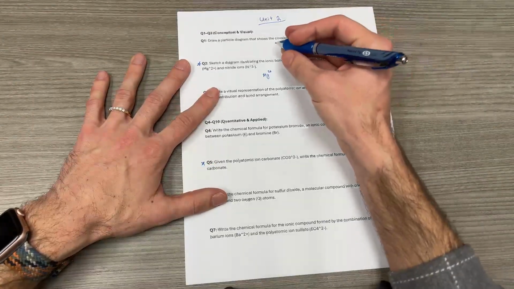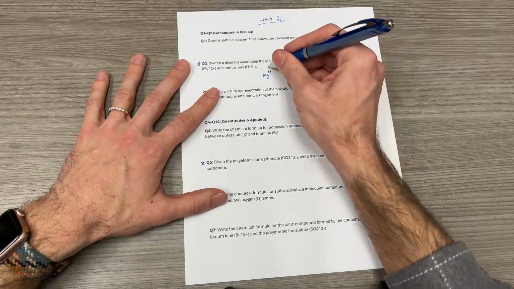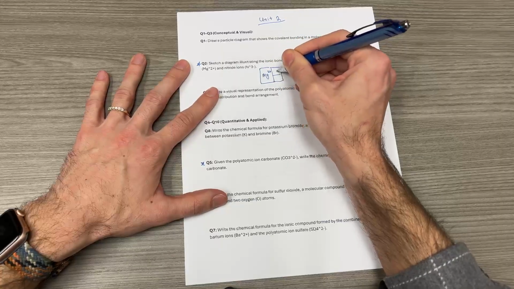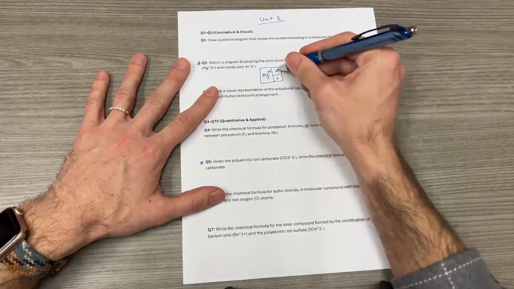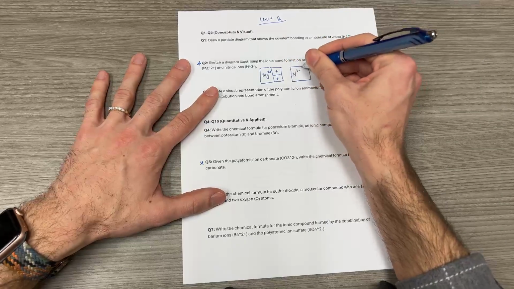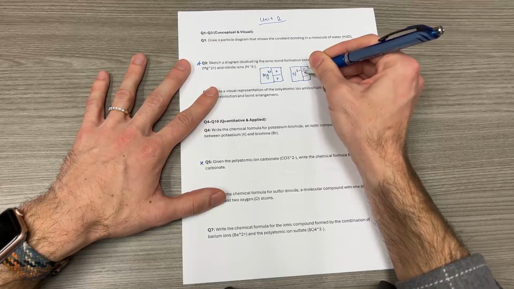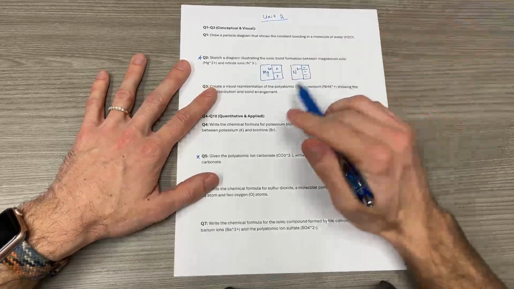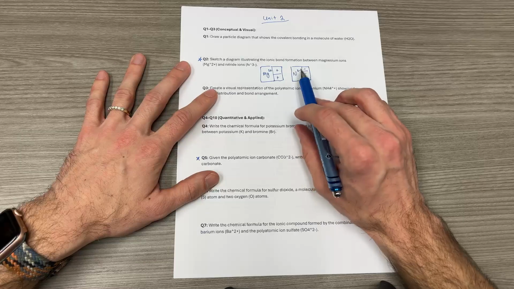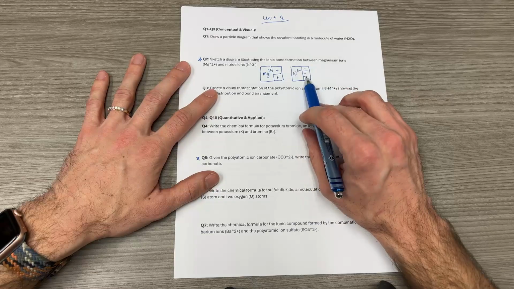What I'll do here for the box method is I'll show each ion in a box, and next to it I'll split the charges across these boxes. Magnesium will have 2 at +1, and nitride will have 3 negative ones.